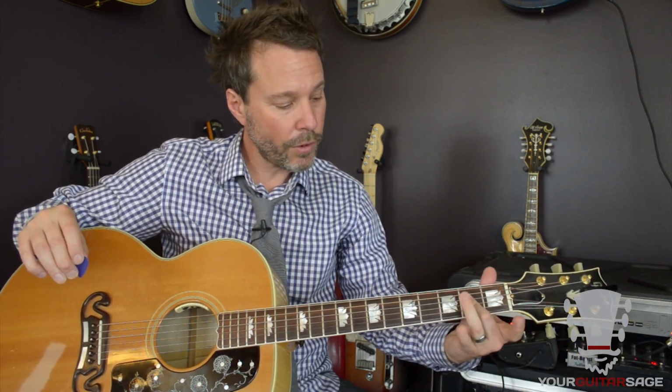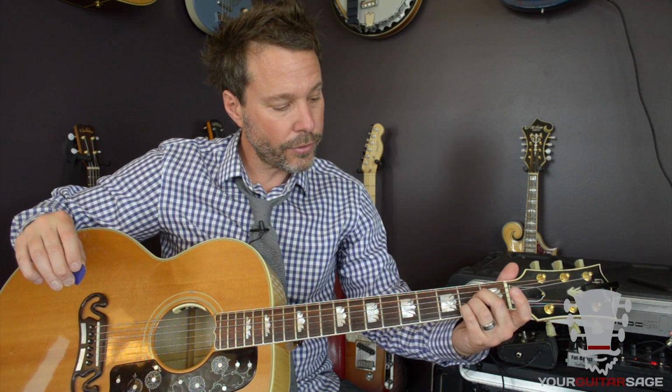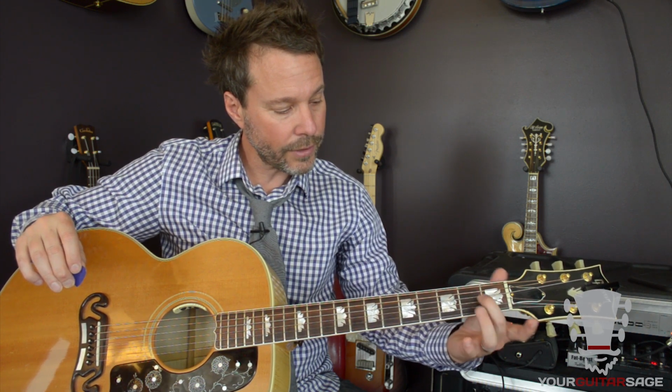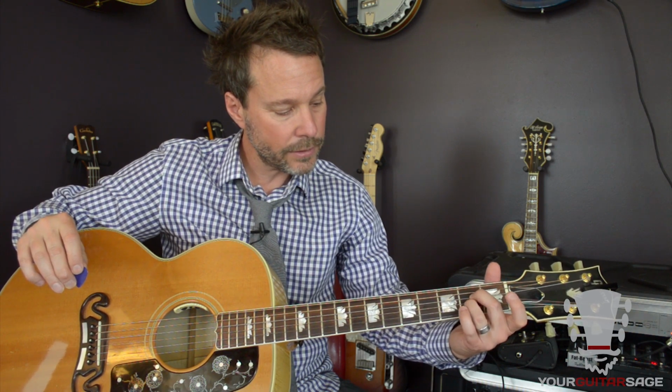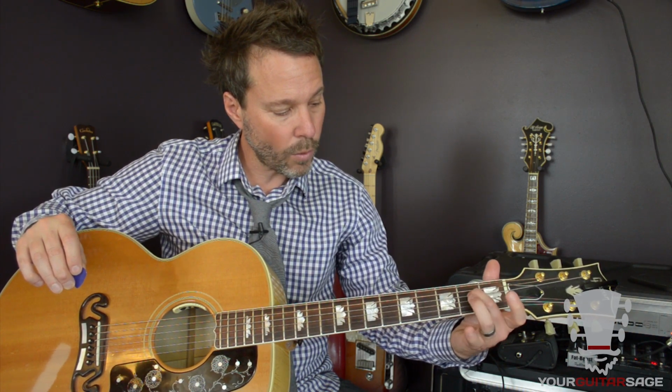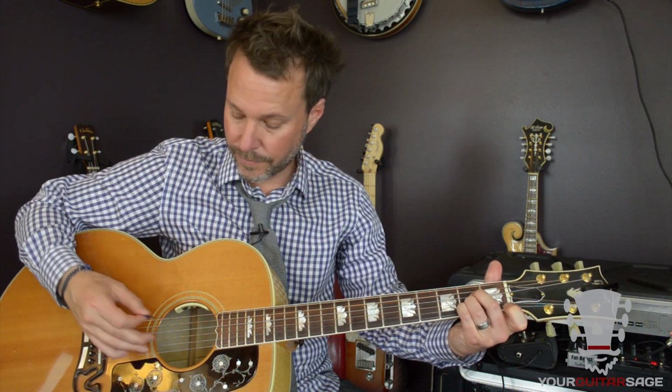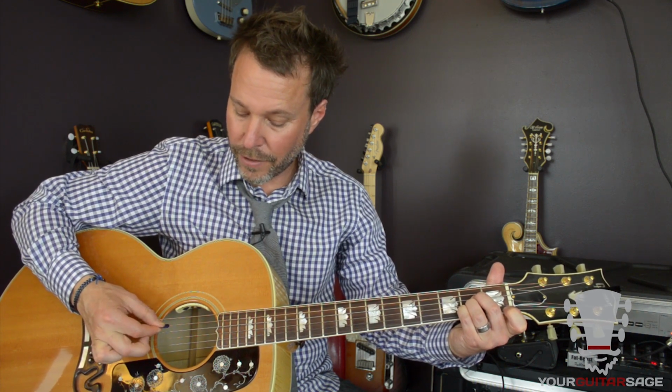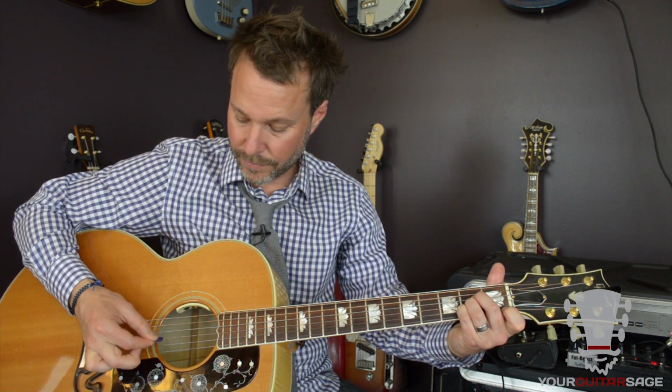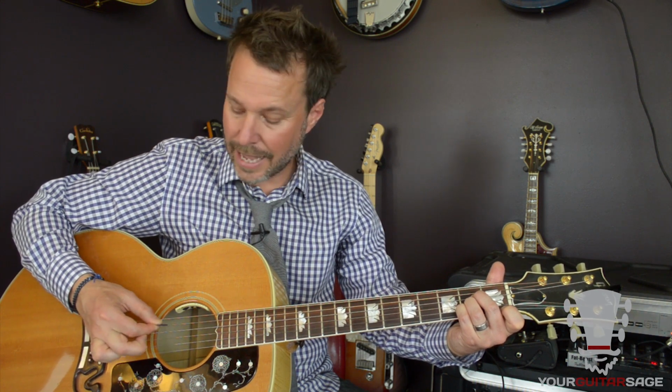A major is a little bit tricky, and you can use either strings 1, 2, and 3, 2, 3, and 4, or you can even bar it. Okay, right now we're going to use fingers 2, 3, and 4 like this, and they're all going to go on the second fret of strings 4, 3, and 2. And you're going to strum from the fifth string down. That's an A major.